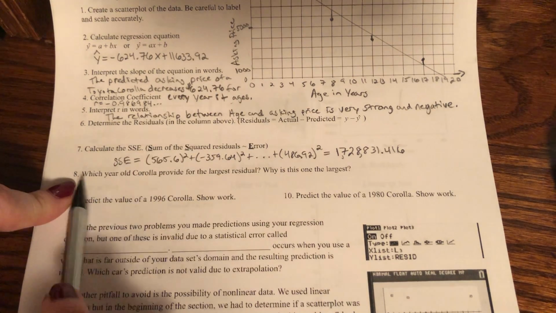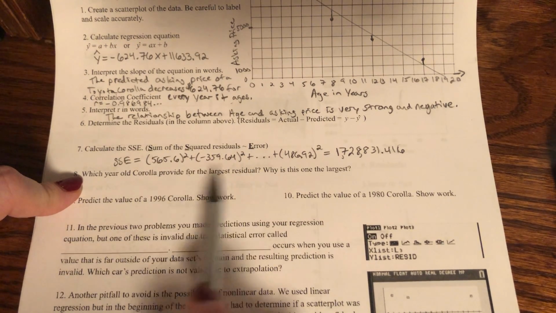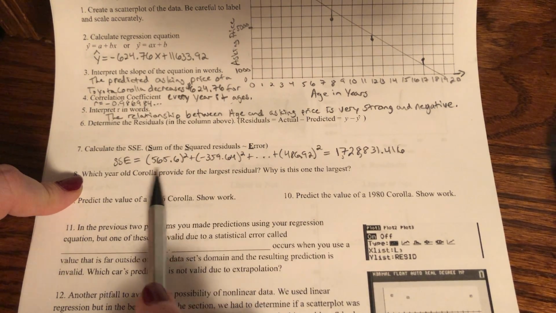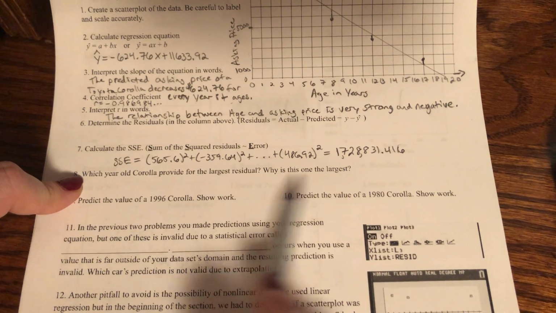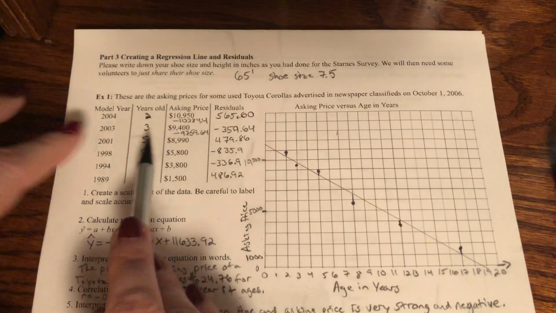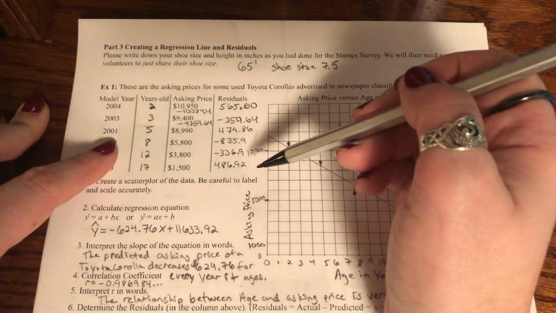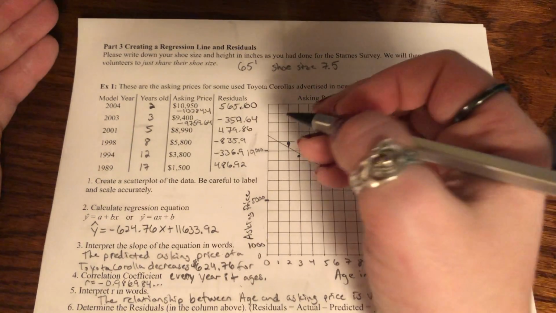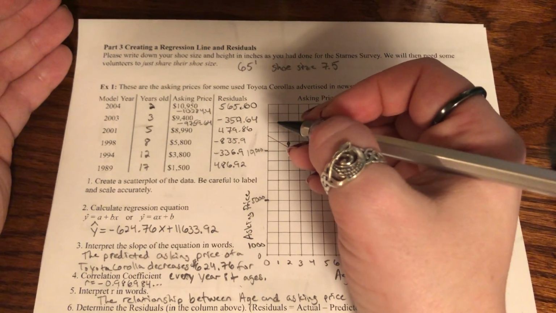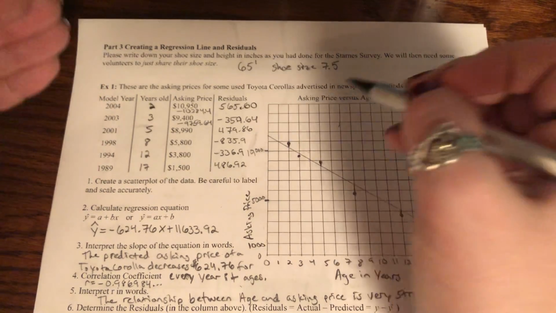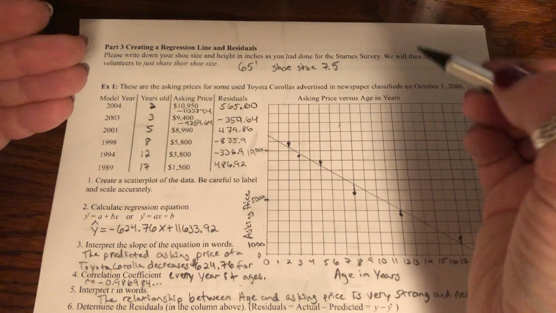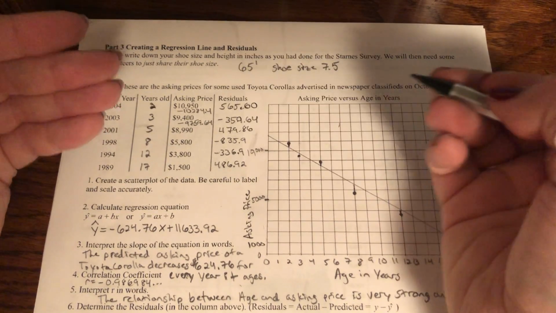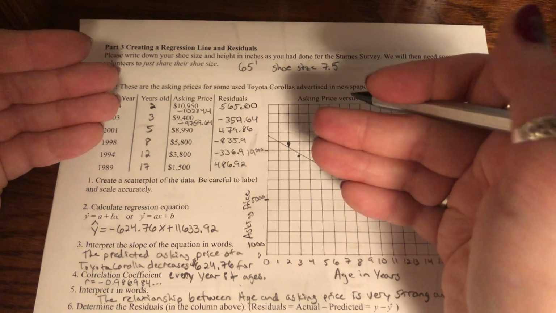All right, now, which year-old Corolla provides for the largest residual? And why is this one so large? Well, as we look through this, a large residual is relative to what it's being compared to. So when you're looking at large residuals, you're looking at them devoid of their sign. So you're looking at the absolute value of the residual.